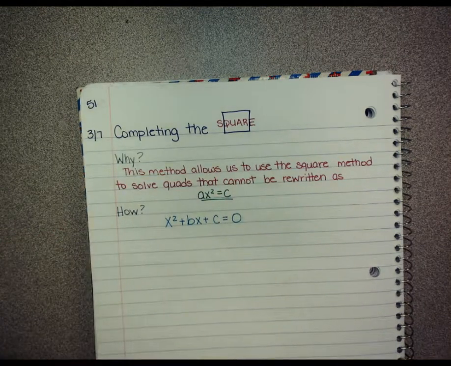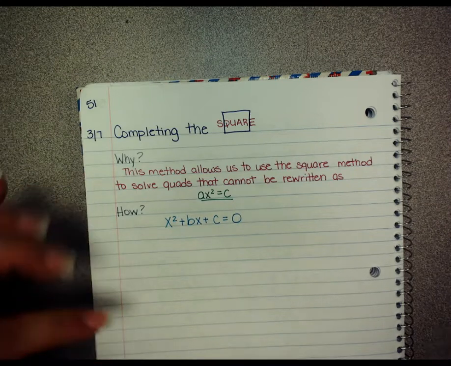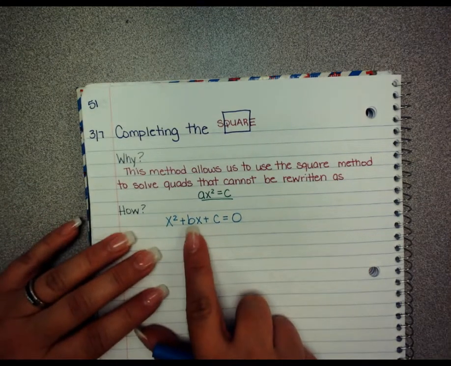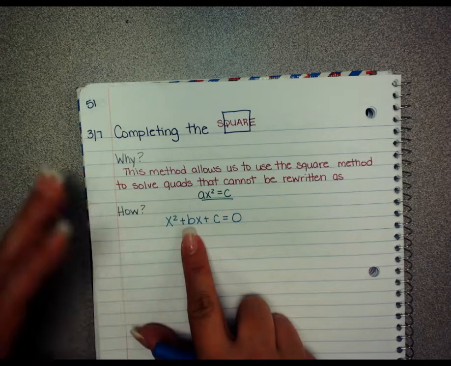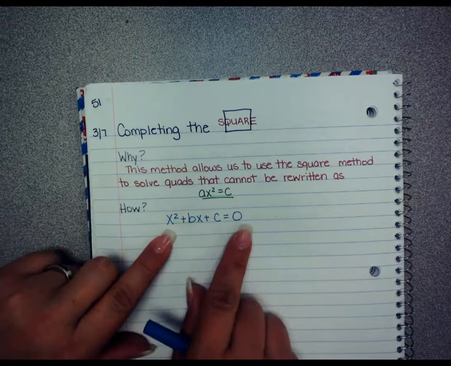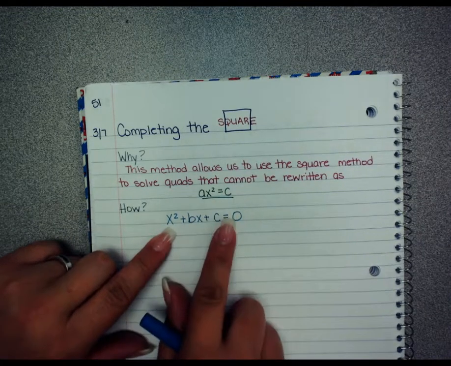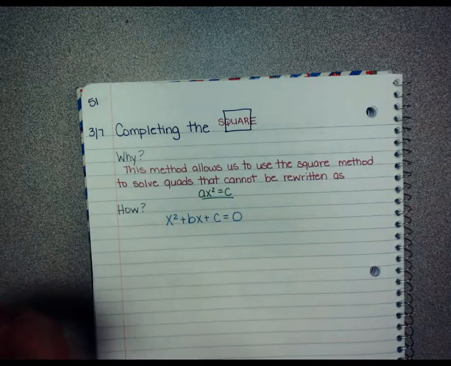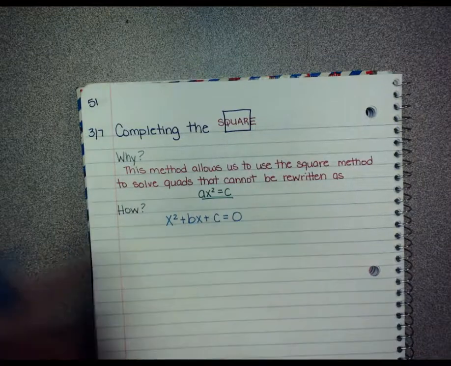And you can't factor it. It's unfactorable in the sense that the factors of c don't add or subtract in any way to get to b, and you're just kind of stuck. If you subtract c over, you're still left with x squared plus bx equals c. That's not in this form, so I can't use the square root method. So we get around that by completing the square.